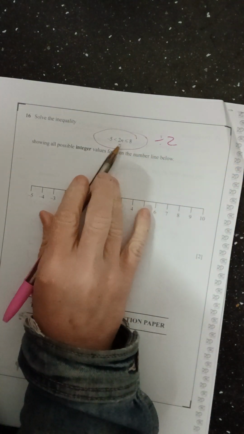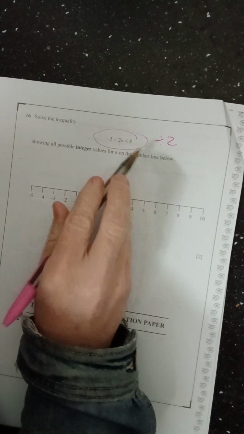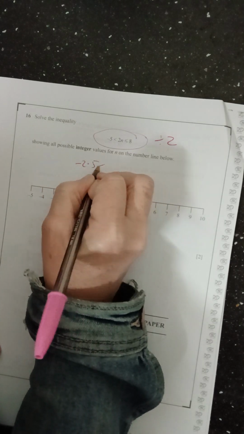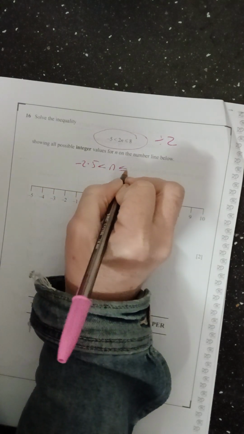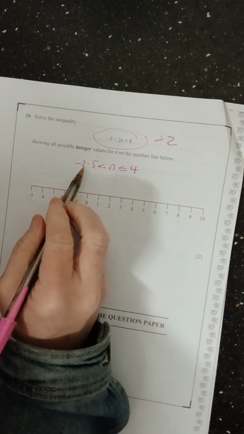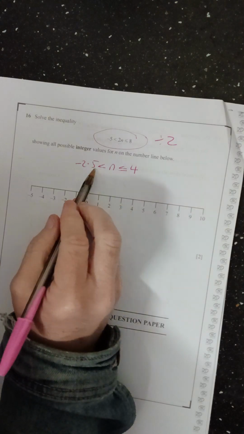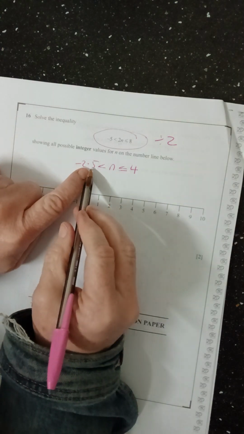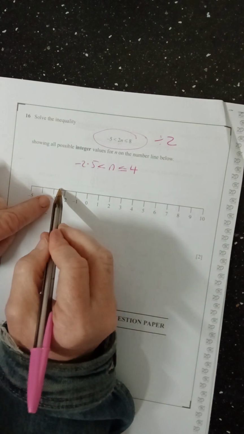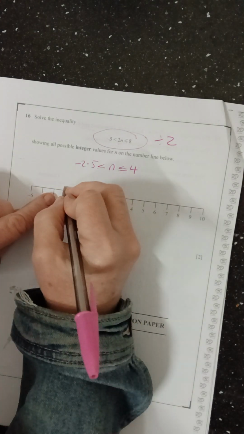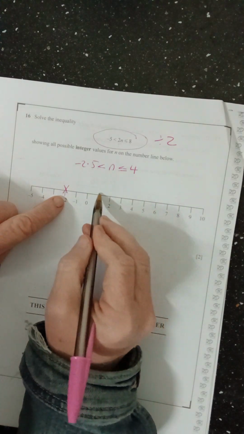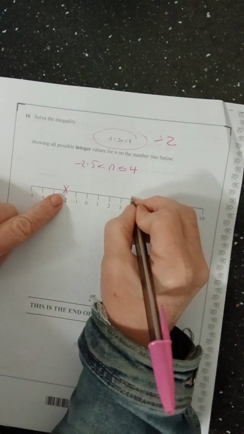You divide that by 2, you get a single n, but everything has to be divided by 2. So that divided by 2 is minus 2.5. That divided by 2 is 4. So n is greater than minus 2.5. So if it's greater than that, it's starting at minus 2. So it could be there. And it's all the way in between there and the number 4.